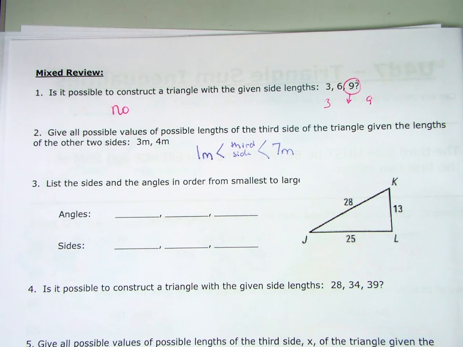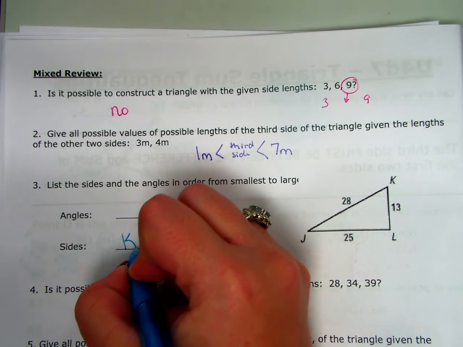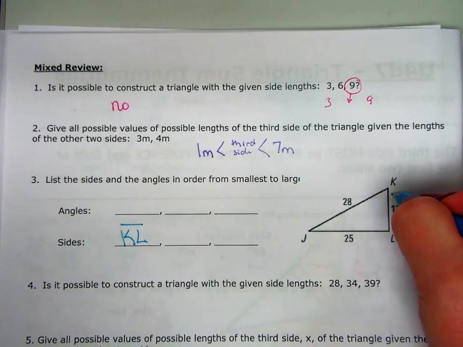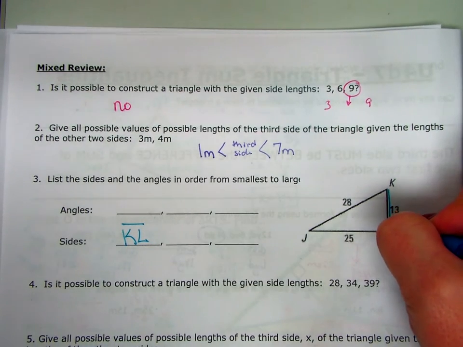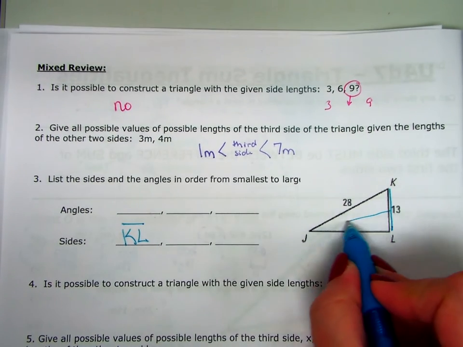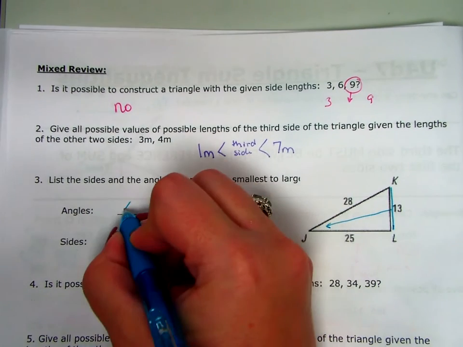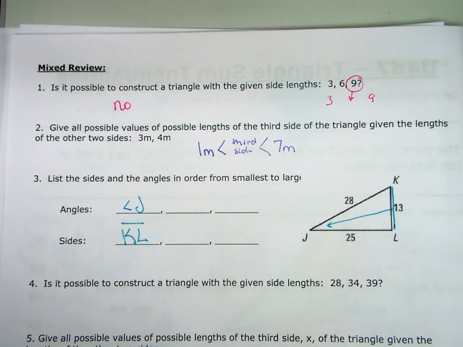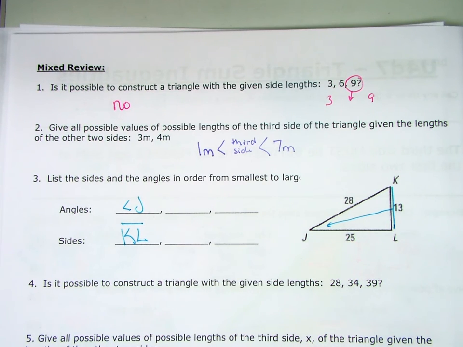Number 3, list the sides and the angles in order from smallest to largest. They gave me my sides, so we'll start with the sides. Which one is my smallest side? KL. So KL, which angle is across from that for my smallest angle? Angle J. What's my medium side?